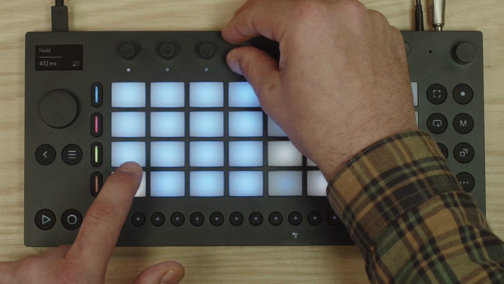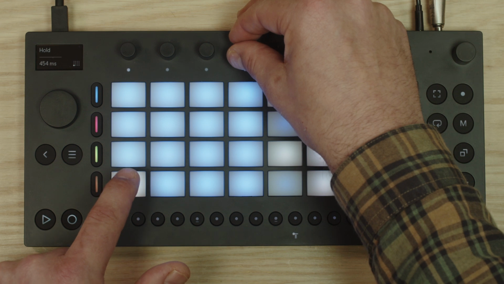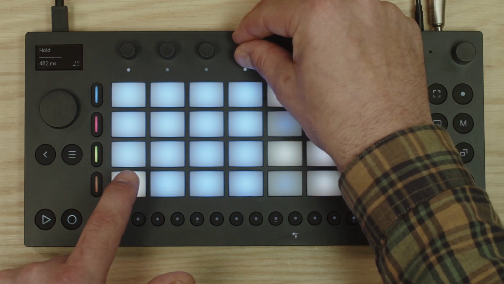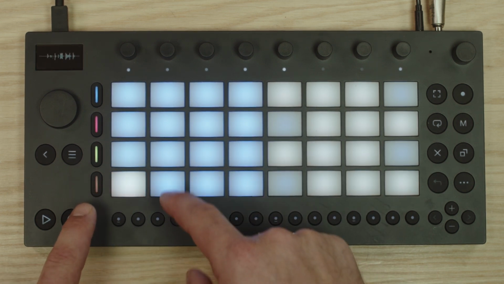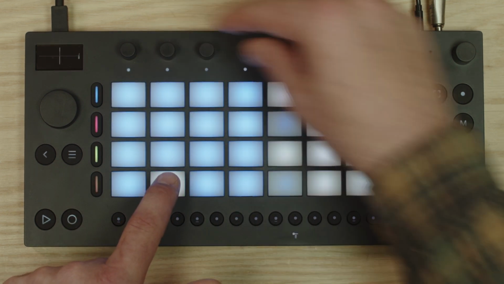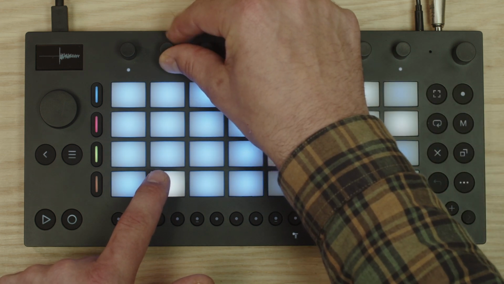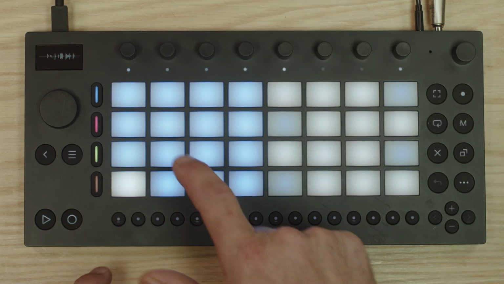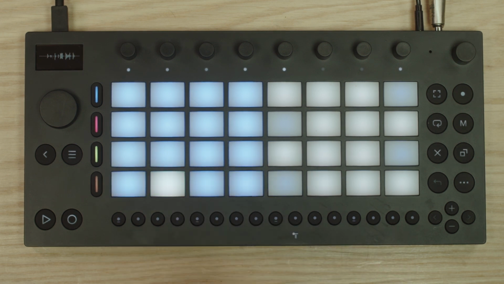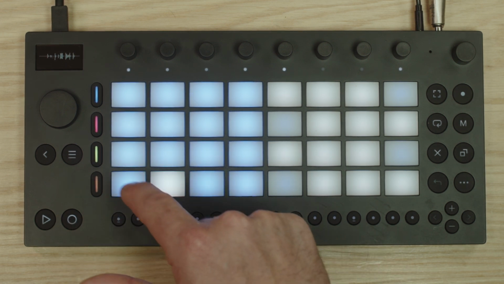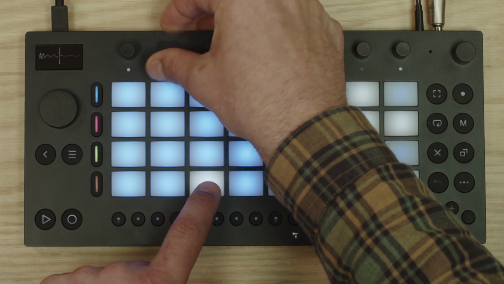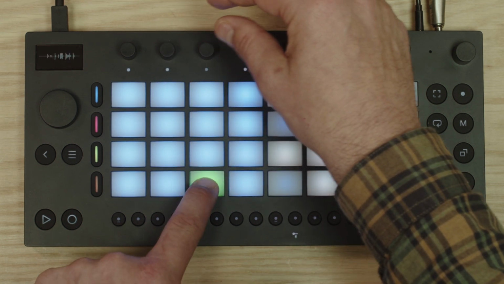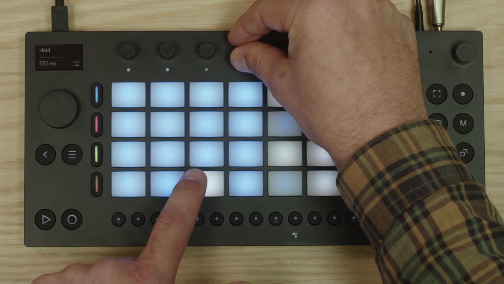That hold needs to be slightly longer. That doesn't sound quite right on the front there. So there we go, zoom it in a bit. That's not quite the right piece either. What do I want there? Maybe, yeah, and a bit more hold on that one.